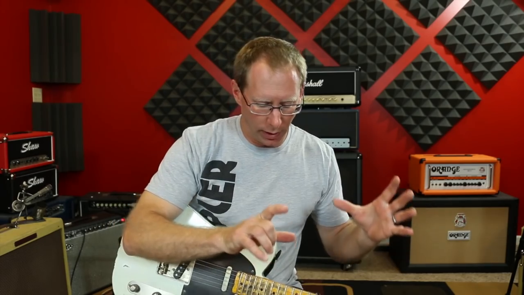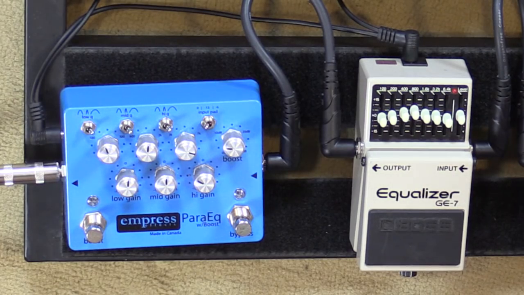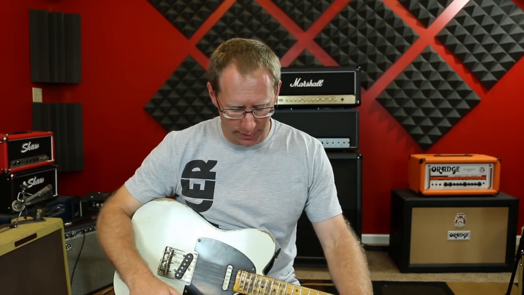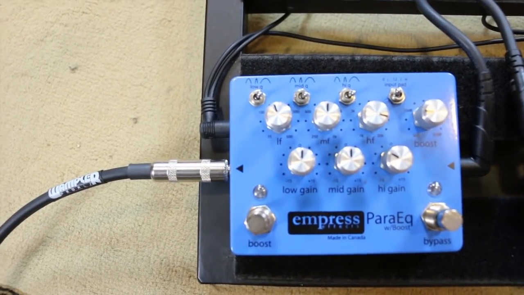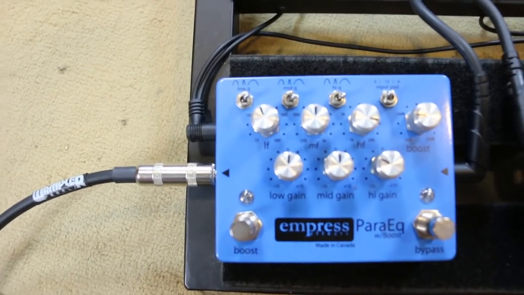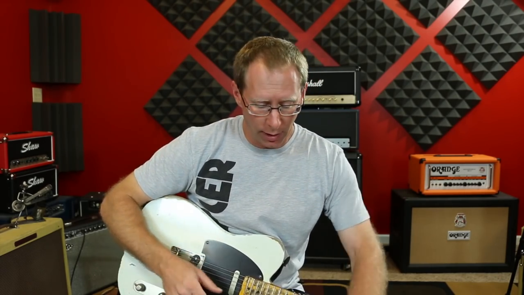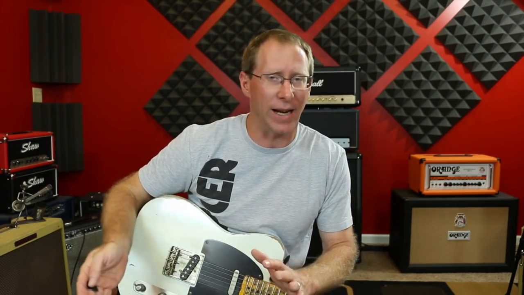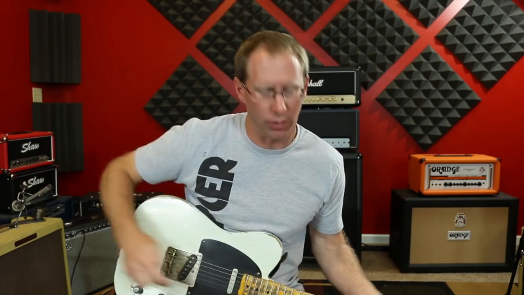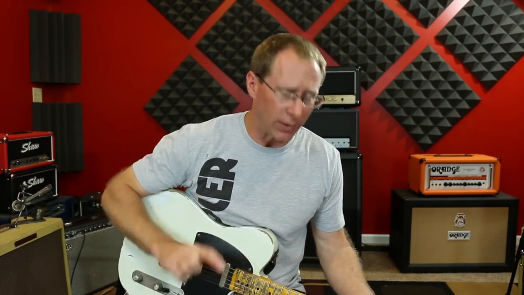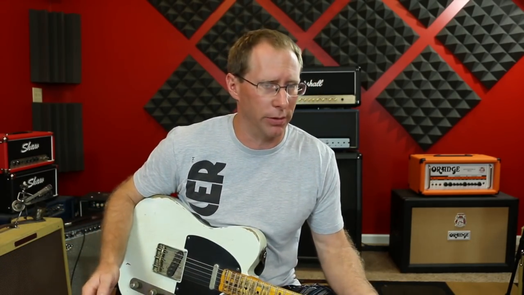So that kind of gives you an overall idea of the difference between a parametric and a graphic equalizer. Both of them are extremely useful. In fact, this Empress actually has an input pad on it. Let's say you're using an effects loop in an amp where it's fairly hot and it's distorting your Boss EQ. You can take the hotness out of it, I guess you could call it. So you can take some of that signal away so it doesn't distort your EQ pedal and use it in the loop. Now, not all loops are going to do that, but some amps with some loops do that.